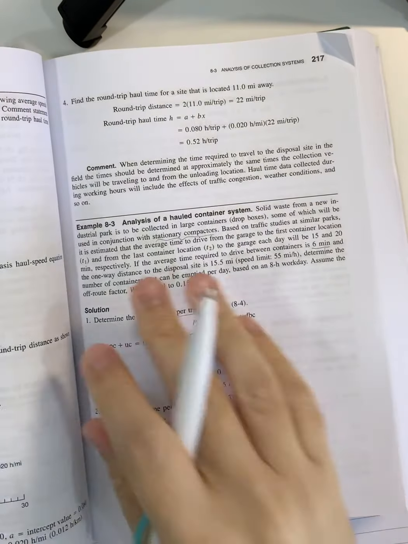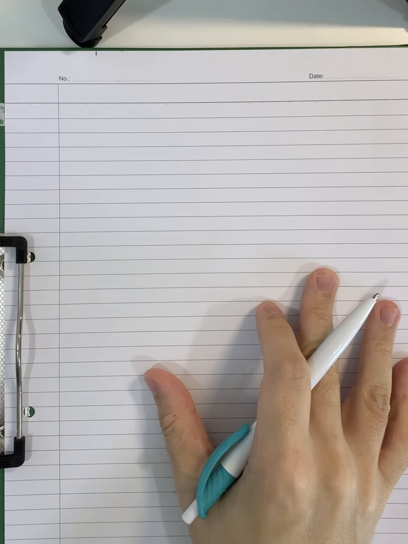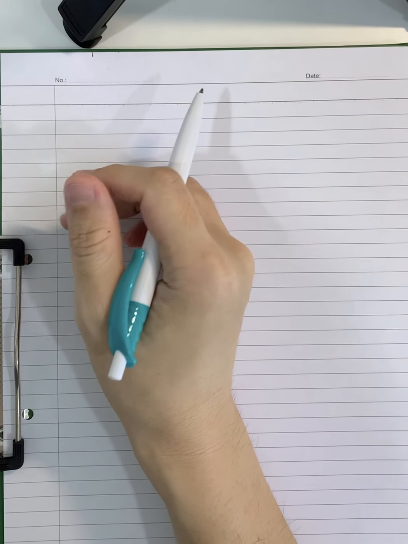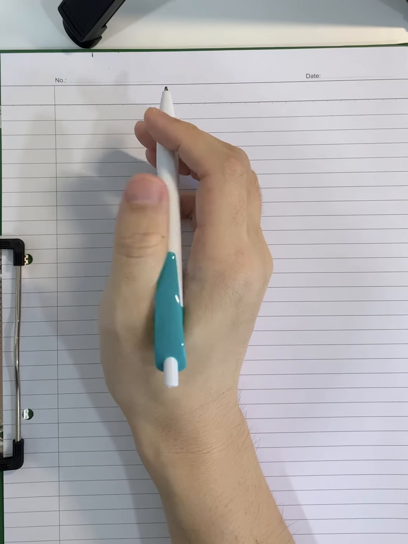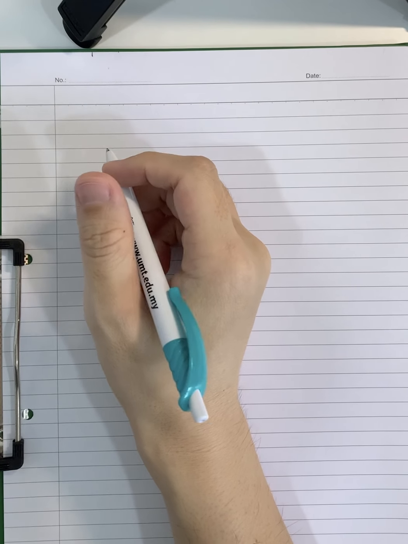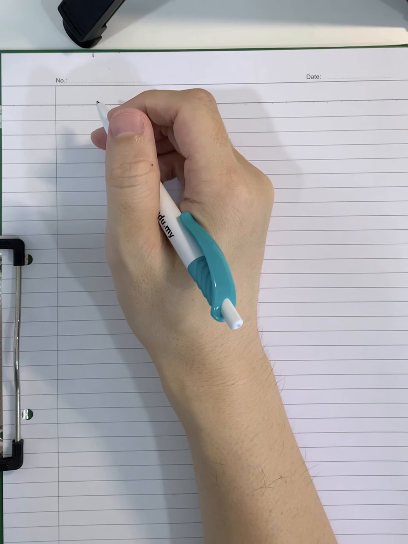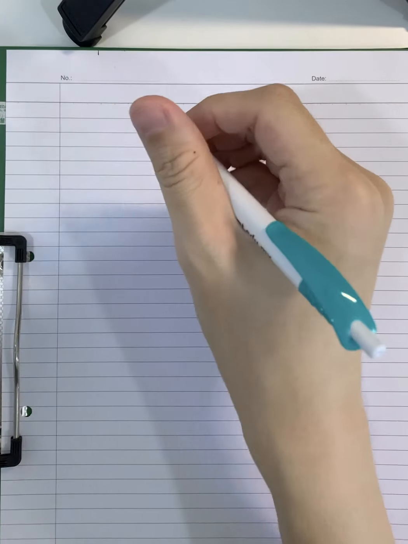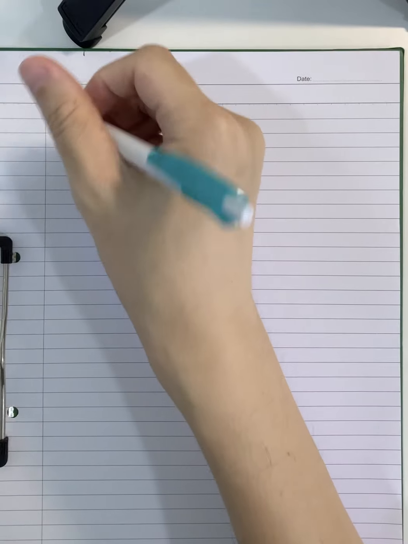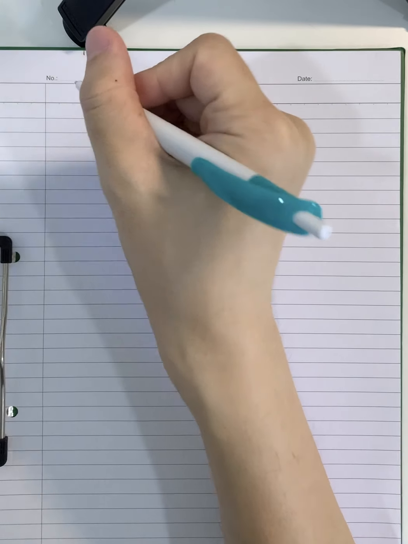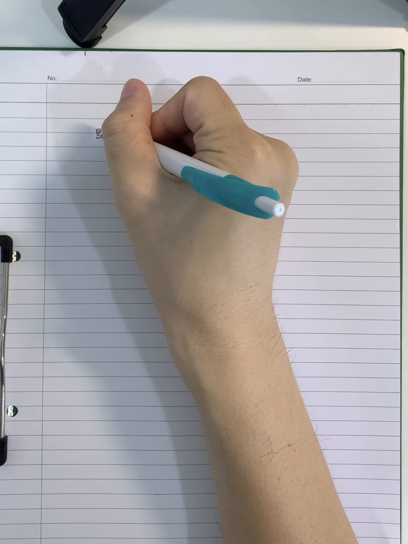If we look into the problem, let's list out the information we can get. Maybe let's draw a diagram to understand the whole thing. You have a first container, which is loaded.